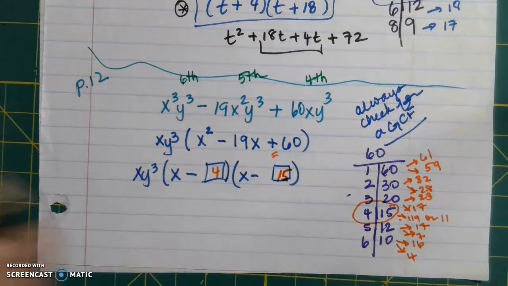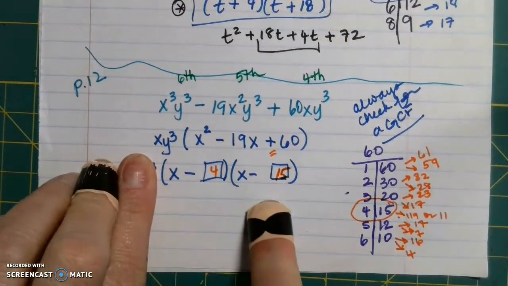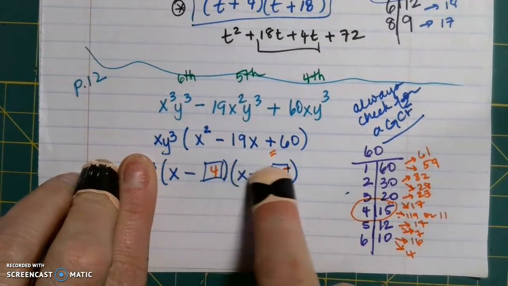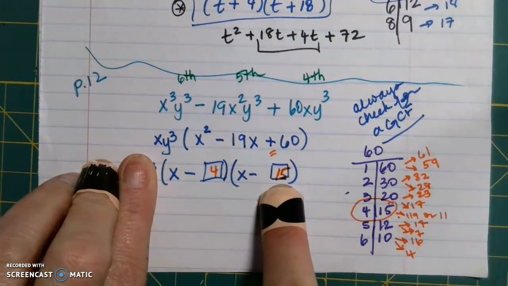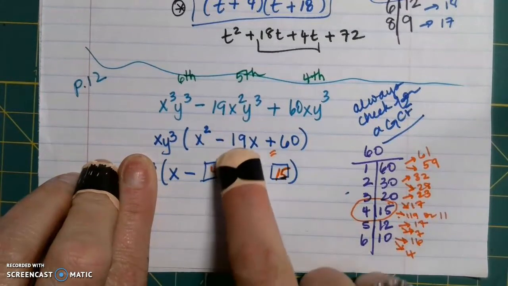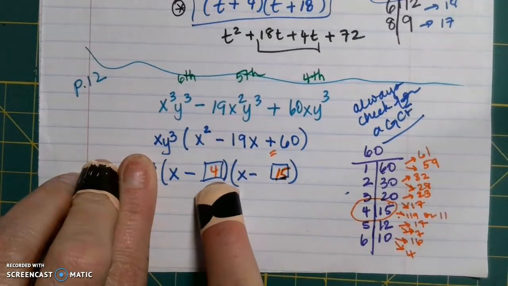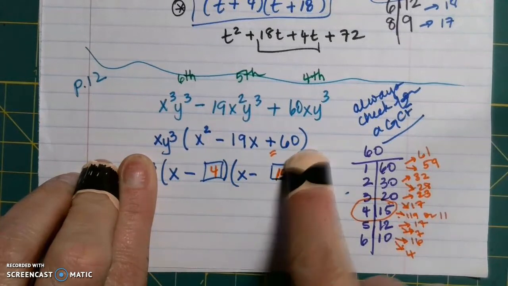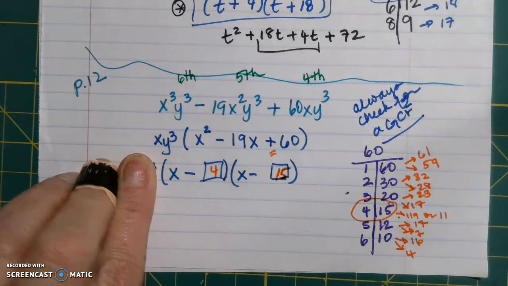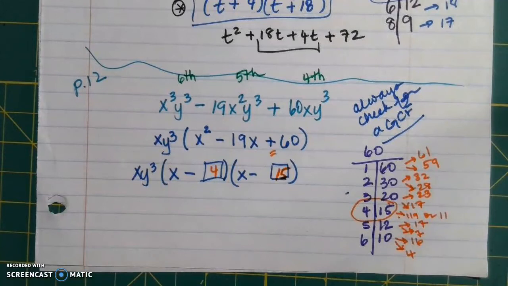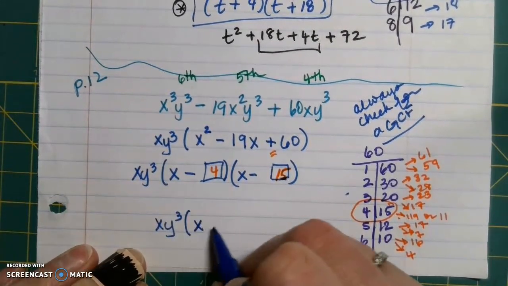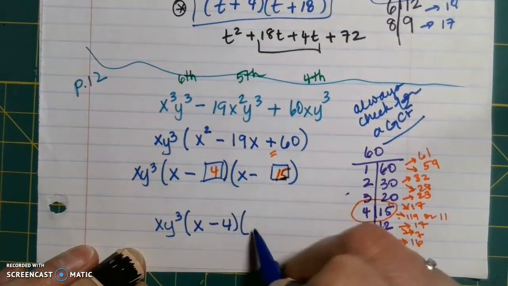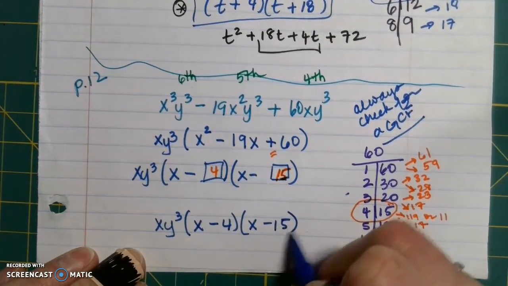And if you're checking, remember, just check the binomials to make sure that those get back to the trinomial you have here. So we would get x squared minus 15x minus 4x. So that would give us the negative 19x, and then negative 4 times negative 15 would give us the positive 60. So to clean up my answer there a little bit, it'd be xy cubed, pardon me, as the GCF out front, x minus 4, x minus 15.